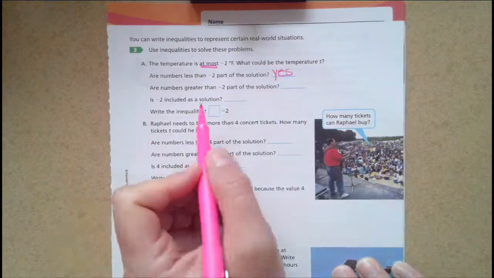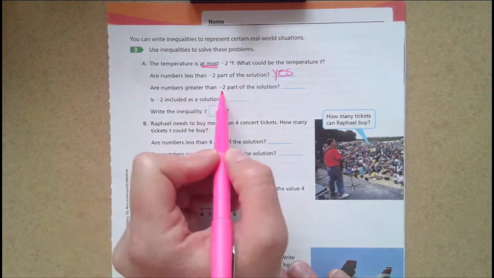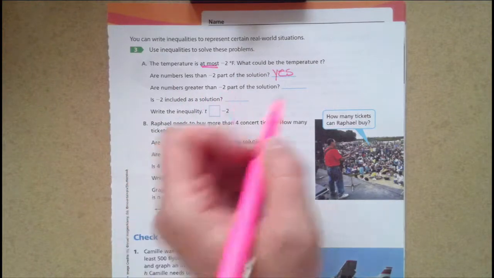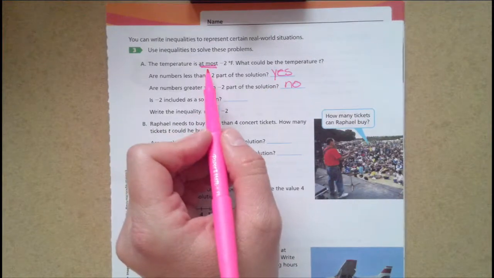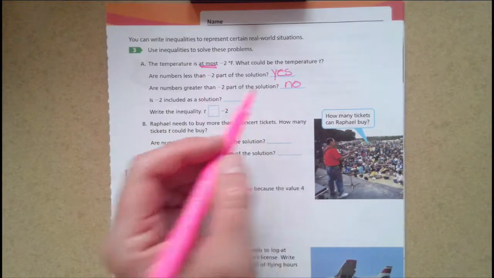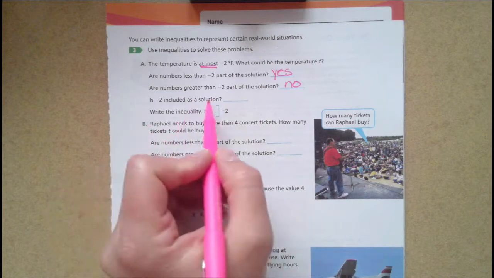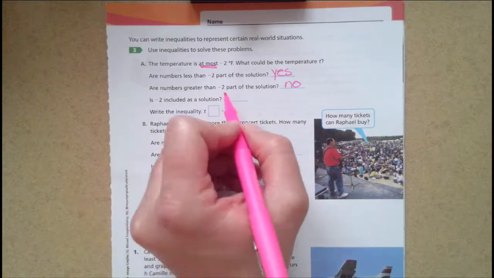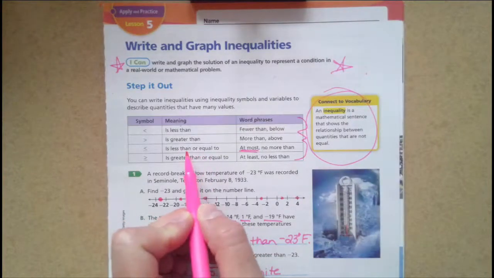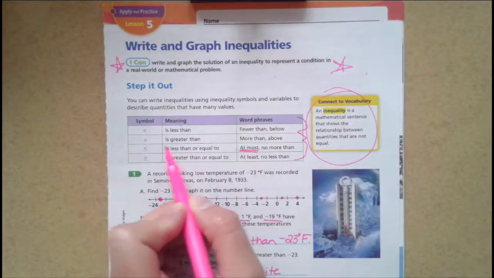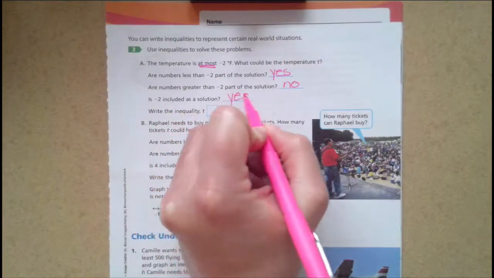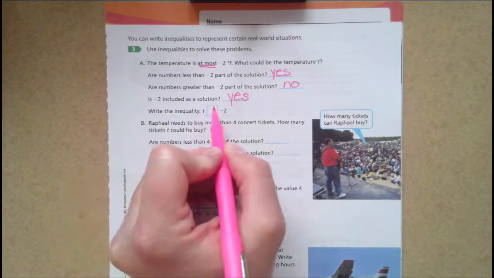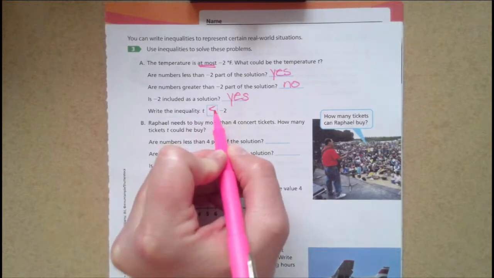Are numbers greater than -2 part of the solution? Nope. It tells us that the temperature is at most -2, so we can't go any warmer than that. Is -2 included as a solution? Since page 301 shows us on our chart that "at most" means less than or equal to, yes, -2 is considered one of the solutions. So when we write our inequality, we have t is less than or equal to -2.